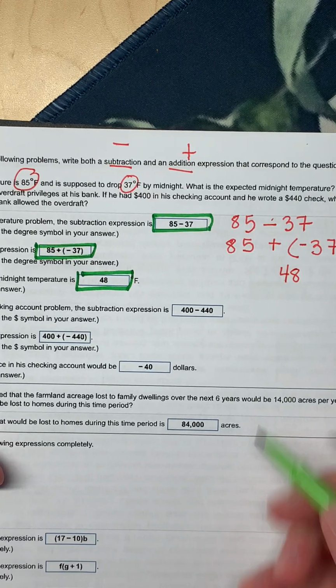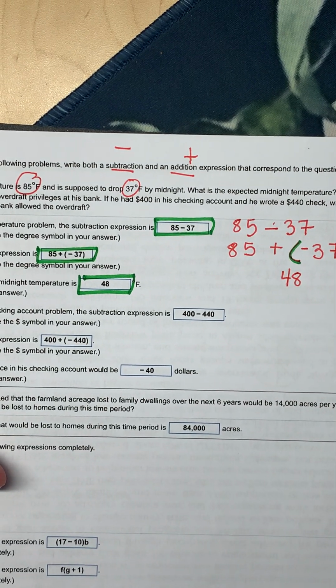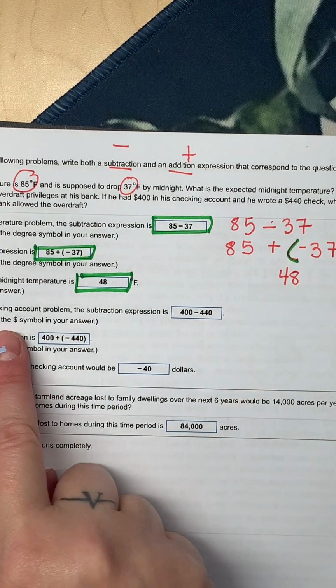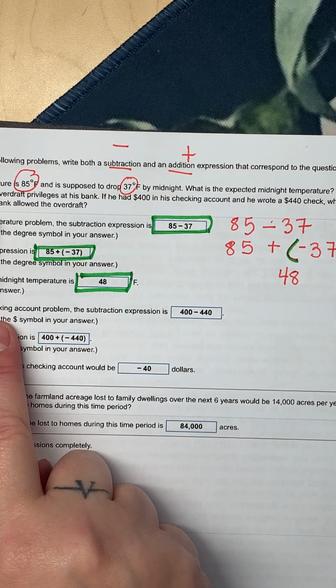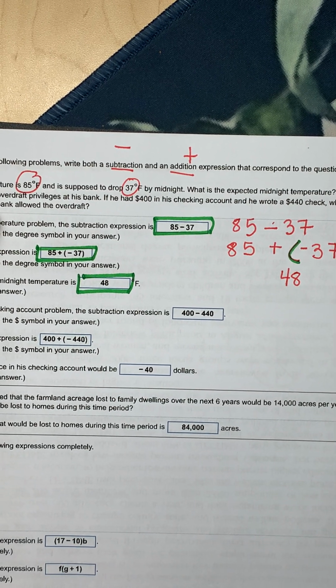On part B, make sure you put those parentheses or else it's not right. Okay, let's look at actual part B. It says Moses has overdraft privileges at his bank.